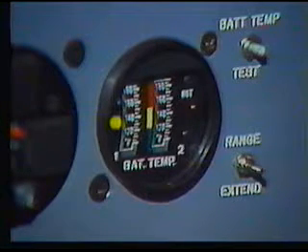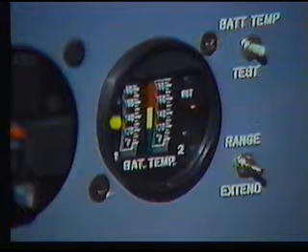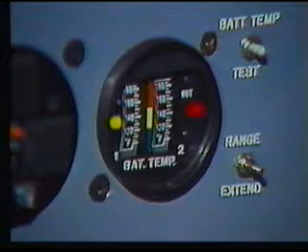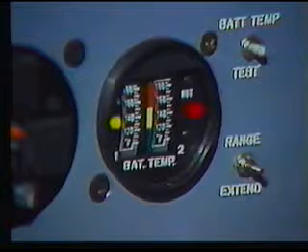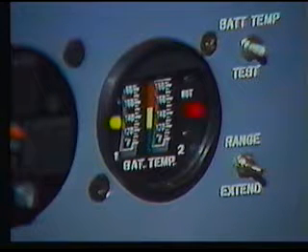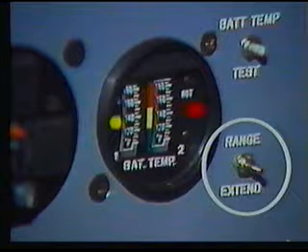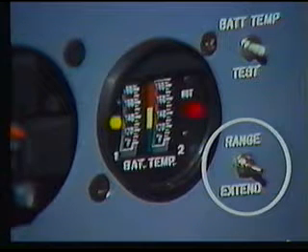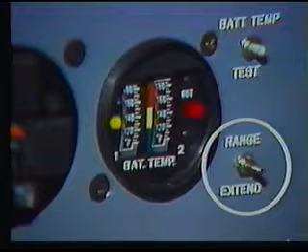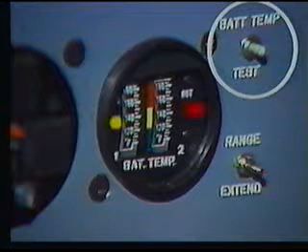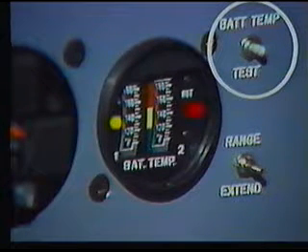The yellow light will illuminate if either battery reaches 120 degrees. At 150 degrees, the red light will illuminate. There's also a range extend switch to allow temperature below 100 degrees to be read. A test switch is incorporated in the circuit to check the system for proper operation.